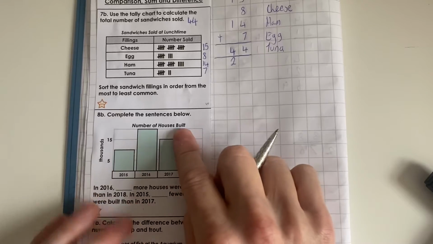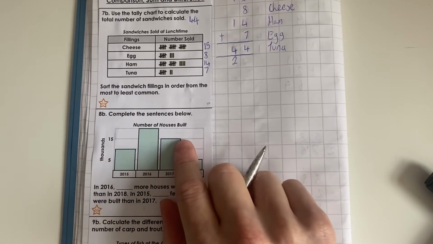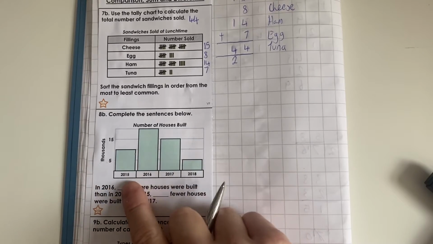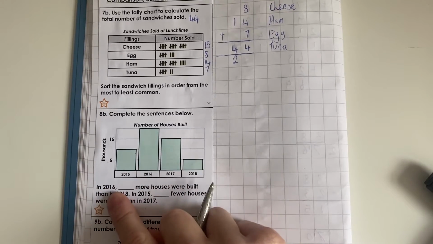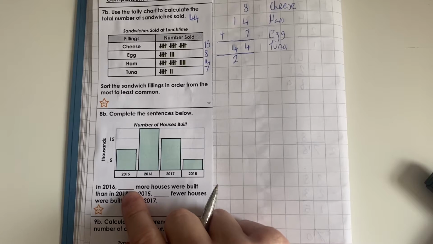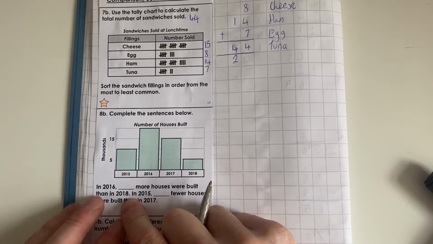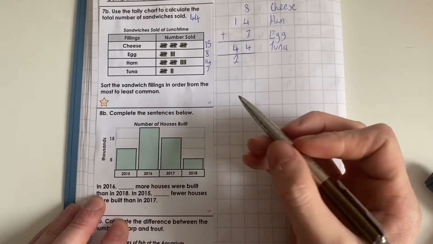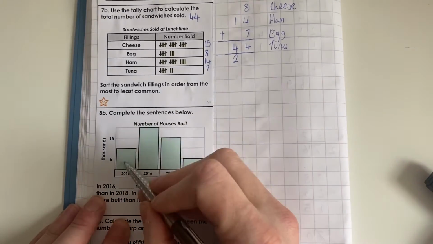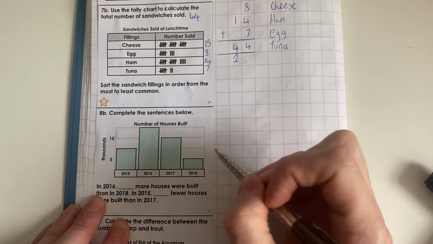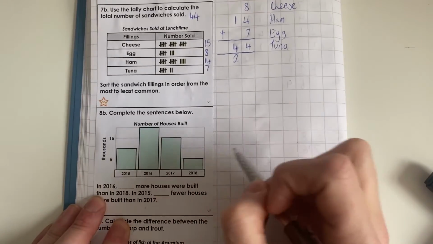8b here, complete the sentence below. Number of houses built. So we've got, this is in thousands, and these are our years. So in 2016, how many more houses were built than 2018? If we have a look, we can work out our numbers. I'm going to write them into the bar chart so you can see. But again, you can just write this information on a piece of paper.